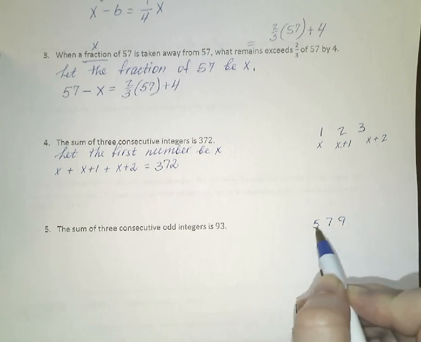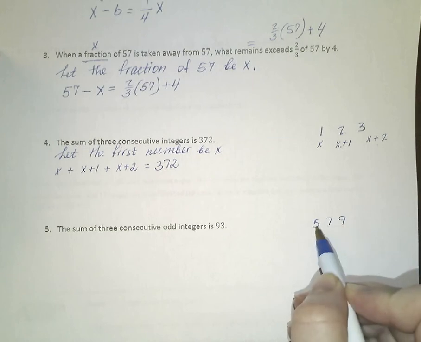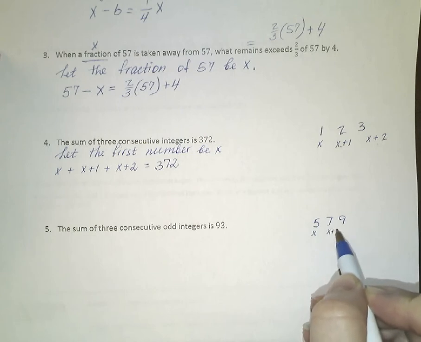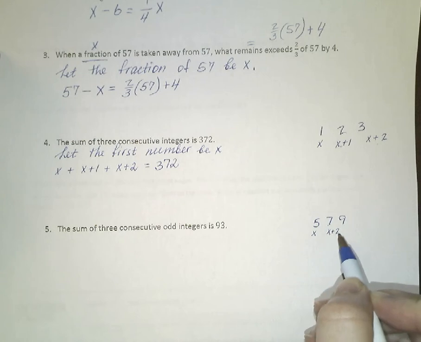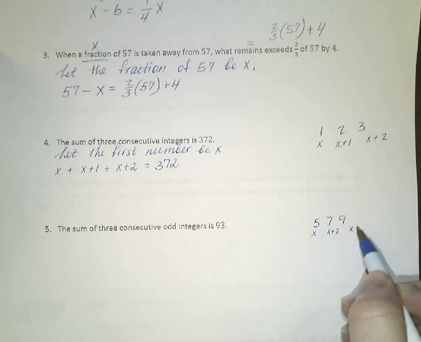They're consecutive. 7 goes after 5, 9 goes after 7, right? So if 5 is an x, 7 will be x plus 2, right? Because if x is 5, 5 plus 2 is 7. And if x is still 5, then 9 will be x plus 4, right?